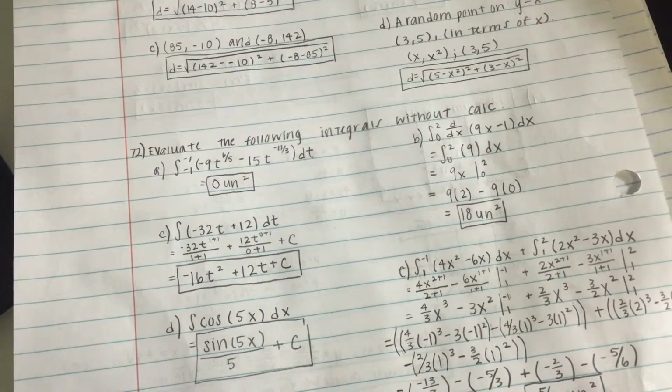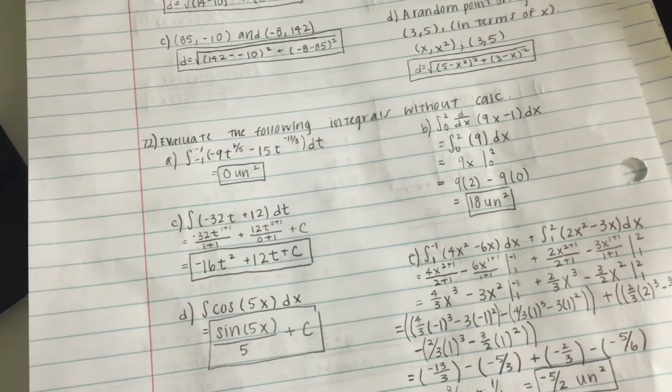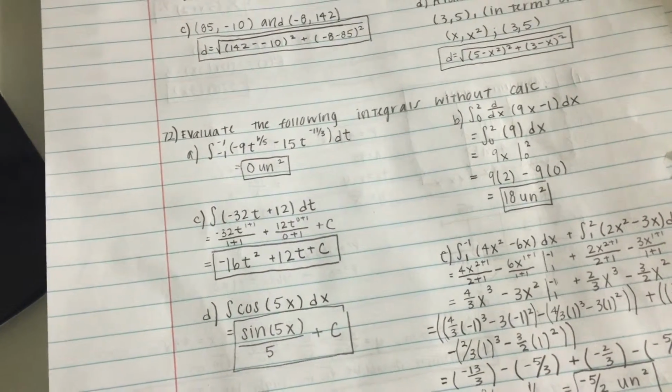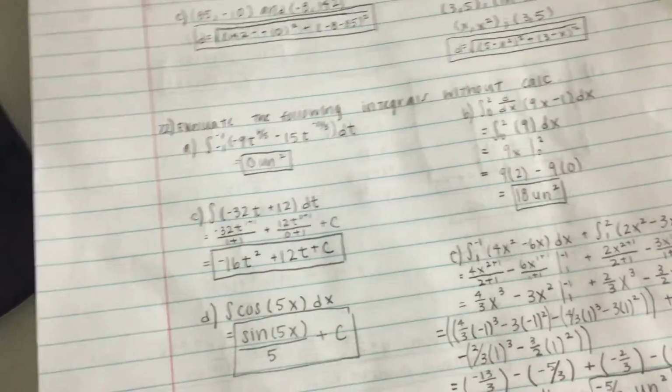This is CPM Calculus, Chapter 5, Number 72. It's asking us to evaluate the following integrals without the calculator.